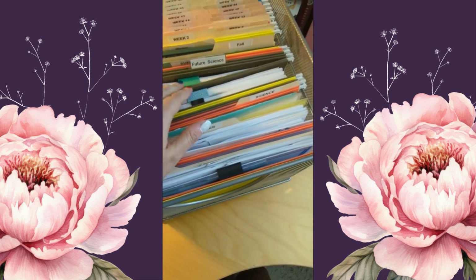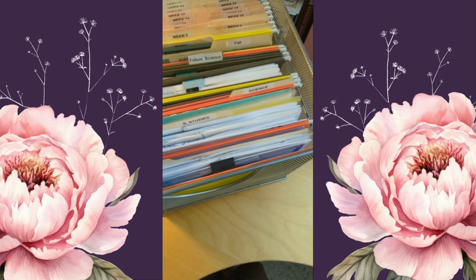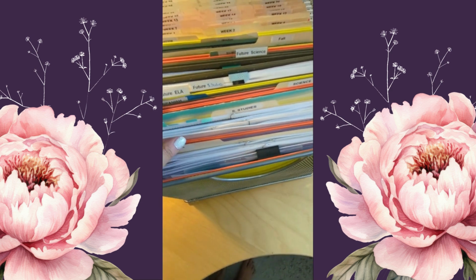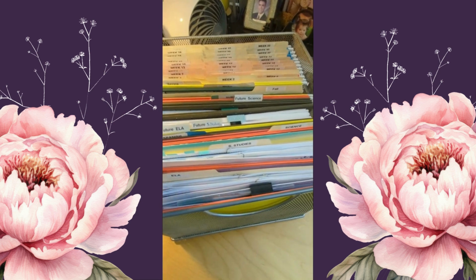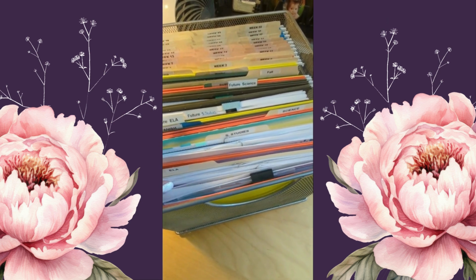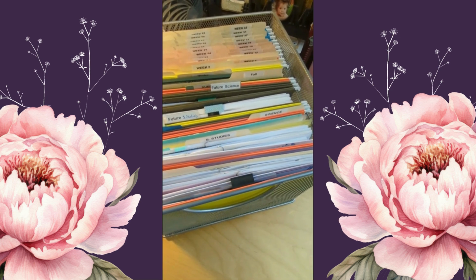I keep them in here. And I try to go through this once a week, but that's usually not what ends up happening. It's always just my goal that never happens. But I do usually go through this at least once a month, and then I try to plan things out as far as I can.